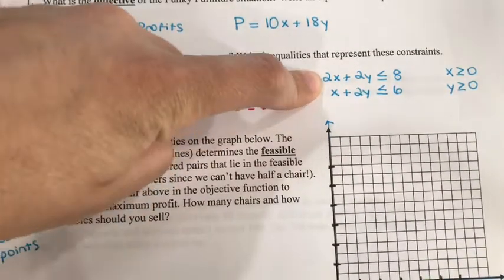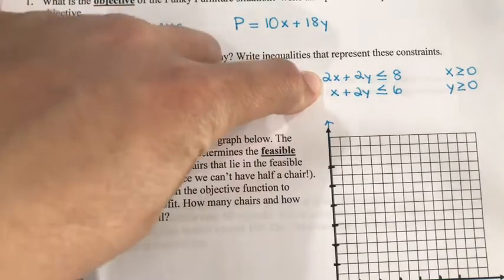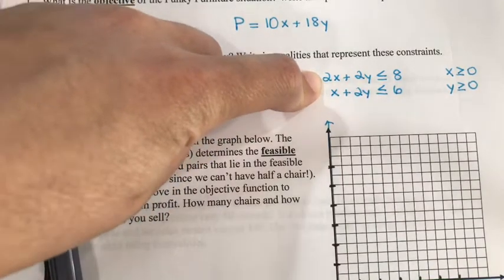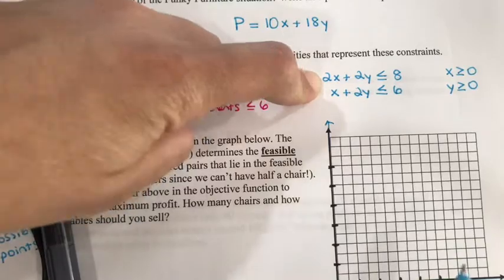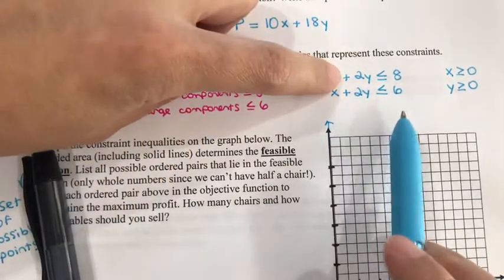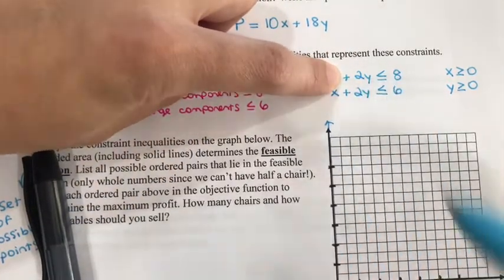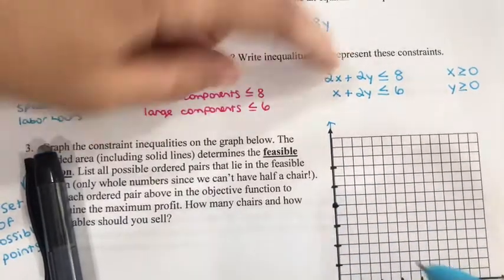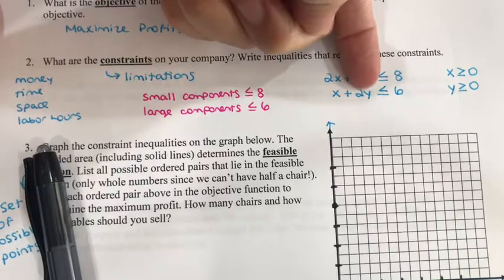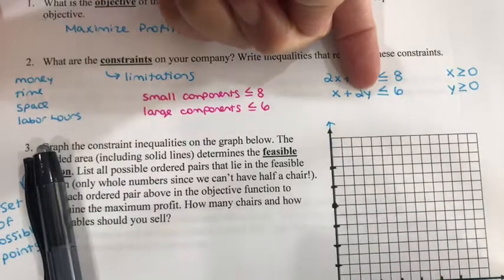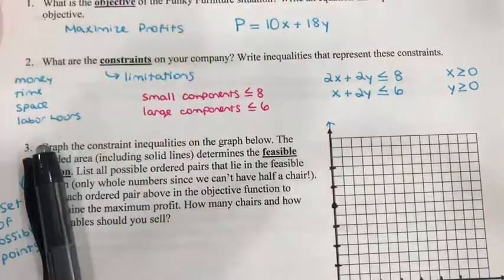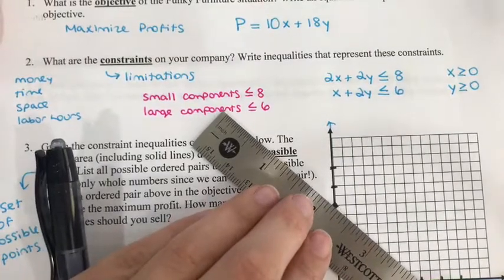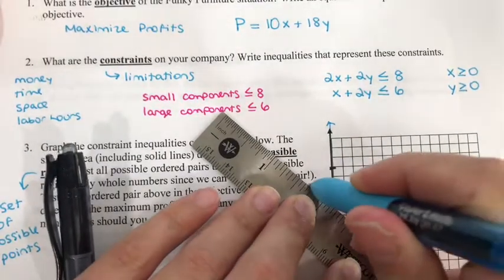Now remember, there are some shortcuts when we're graphing. The covering up method helps us graph by intercepts. So if I cover up the x, I know my y-intercept is 4. If I cover up the y, I know my x-intercept is 4. And we're going to have a solid line.